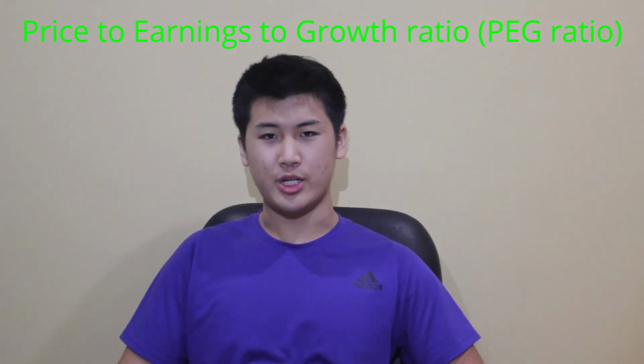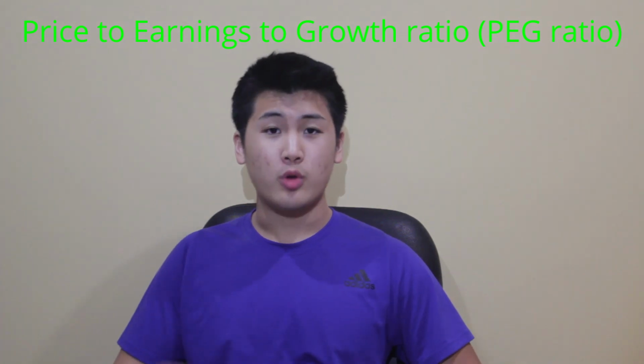Now, let's dive right into the next metric known as the PEG ratio, or the price to earnings to growth ratio. Now, the PEG ratio takes the price to earnings ratio and divides it by the estimated earnings per share growth. Now, in this case, you want to have a PEG ratio that is 1 or lower because this indicates that the current valuation of a company isn't growing faster than the estimated growth. Now, this is important because a PEG ratio over 1 indicates that a company is overvalued and you can see a potential correction.